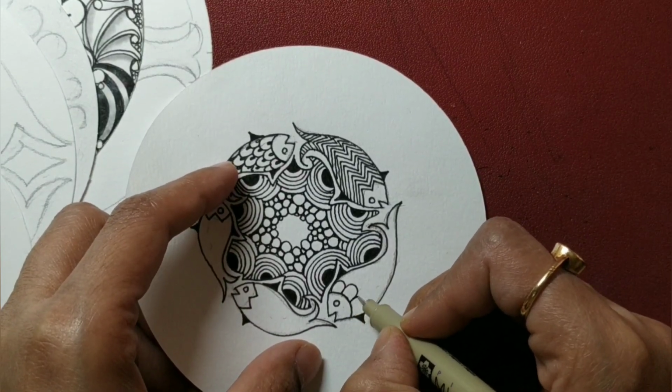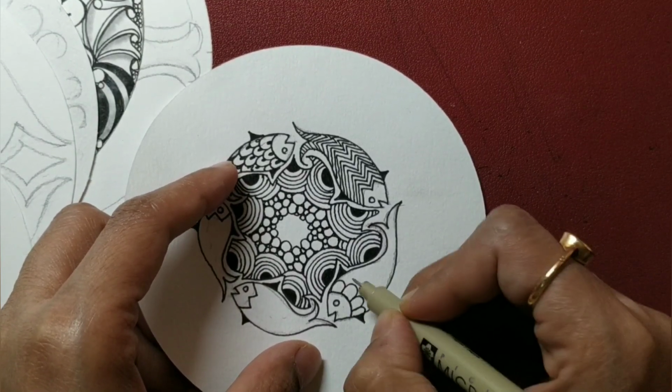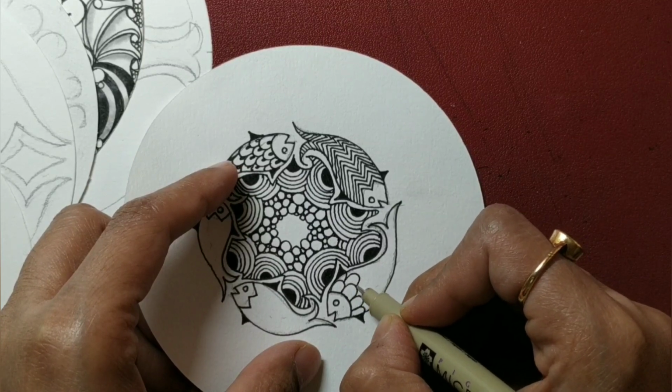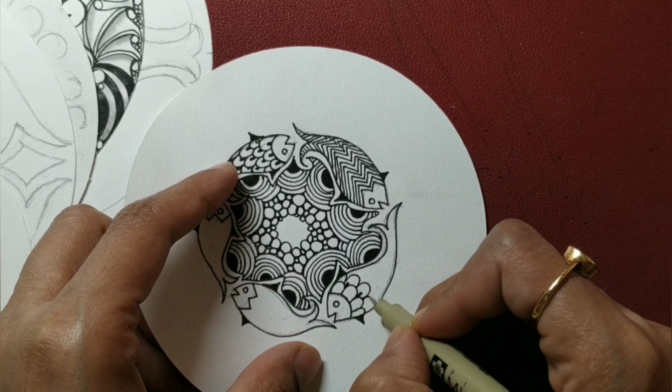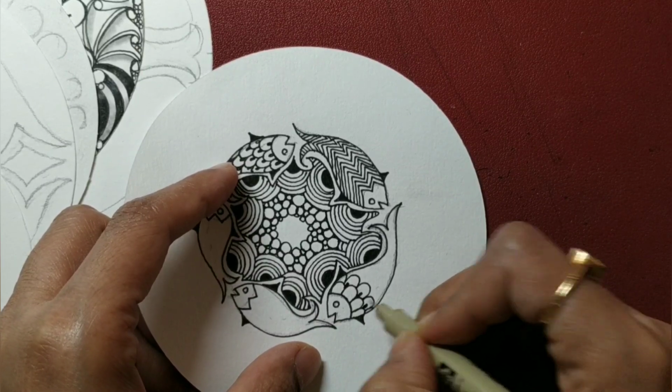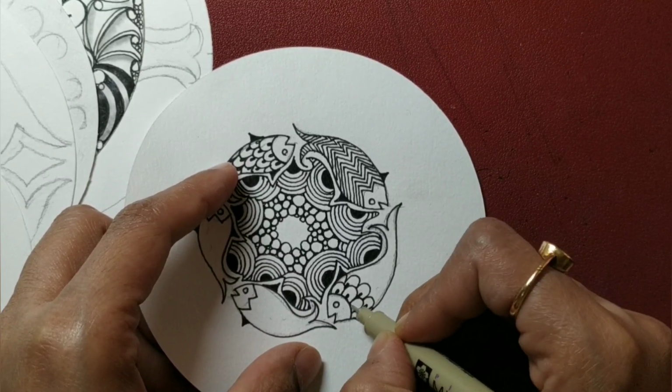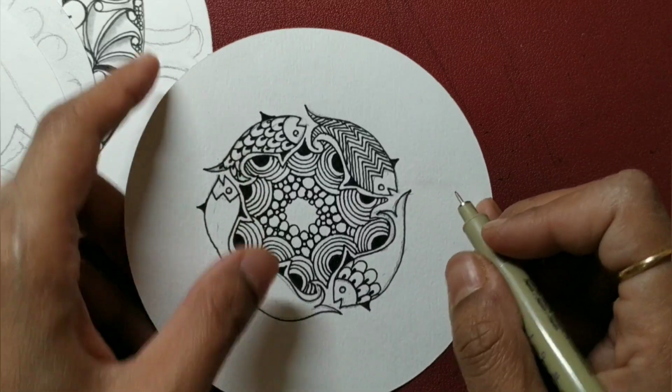So this is the grid for the tangle tag. One layer, then the second layer, this point has to come in the center, about the center, right? And that is where you add those small little buds, right?